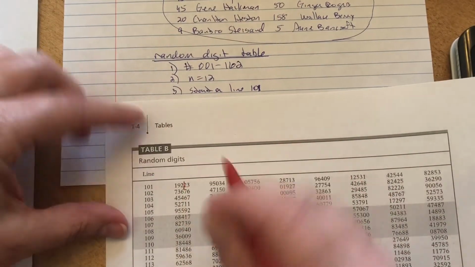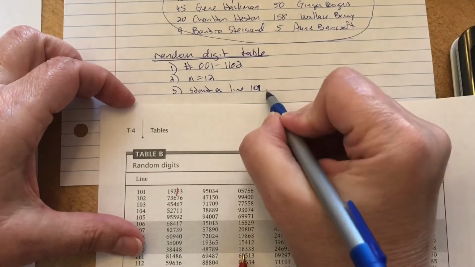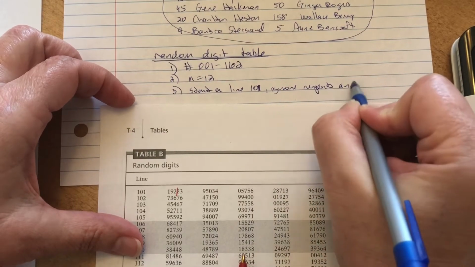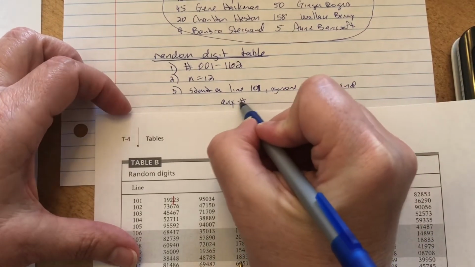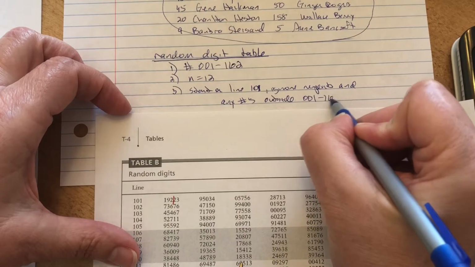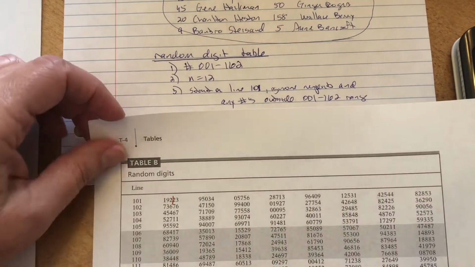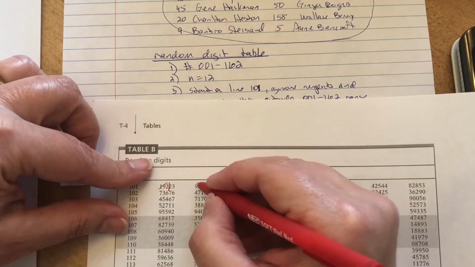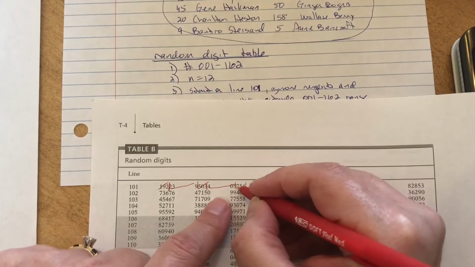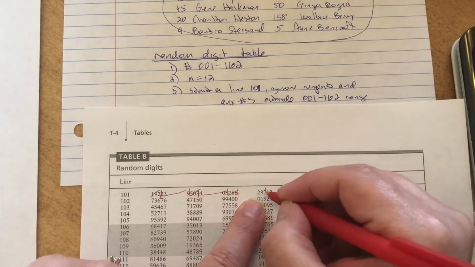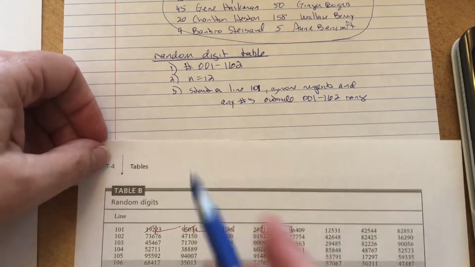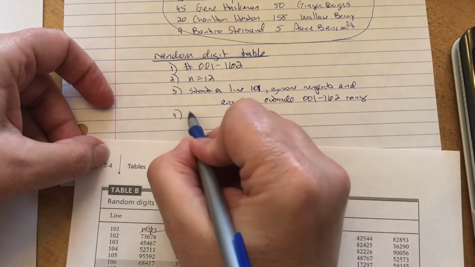So 192, now again, I need to ignore repeats, and any number outside the 001 to 162 range, okay? So 192, that's outside. 239, outside. 503, outside. 405, 756, I'm not hitting anything, am I? 287, oh, here we go, 139. So there's my first random number, okay? So what did I say, 139?